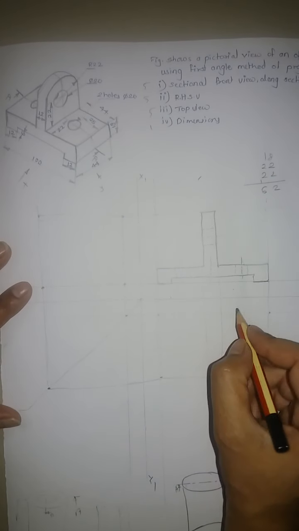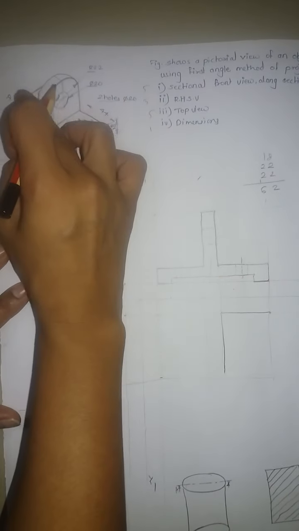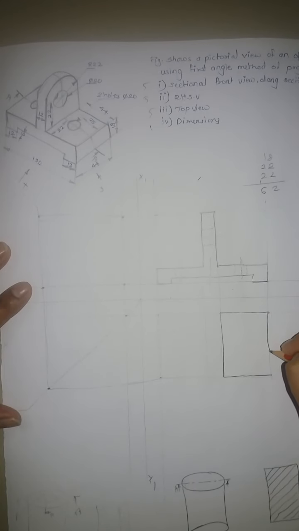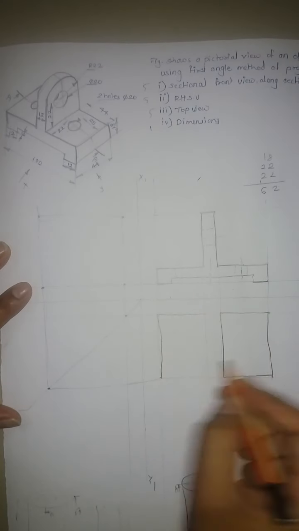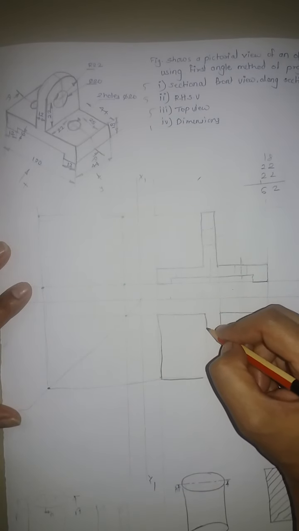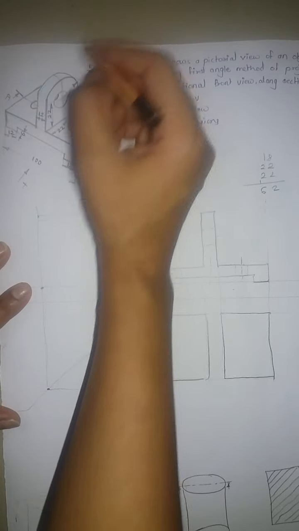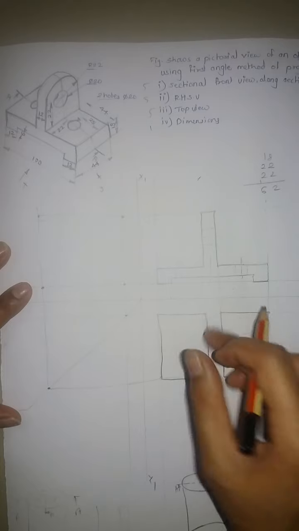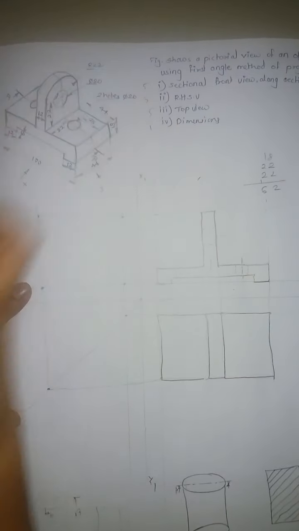So we'll get this surface and this surface here. And the remaining portion is nothing but this portion. Now again from the top side, this curved surface appears as a plane surface like a rectangle, like this. So this is nothing but that portion. This portion is nothing but this portion.